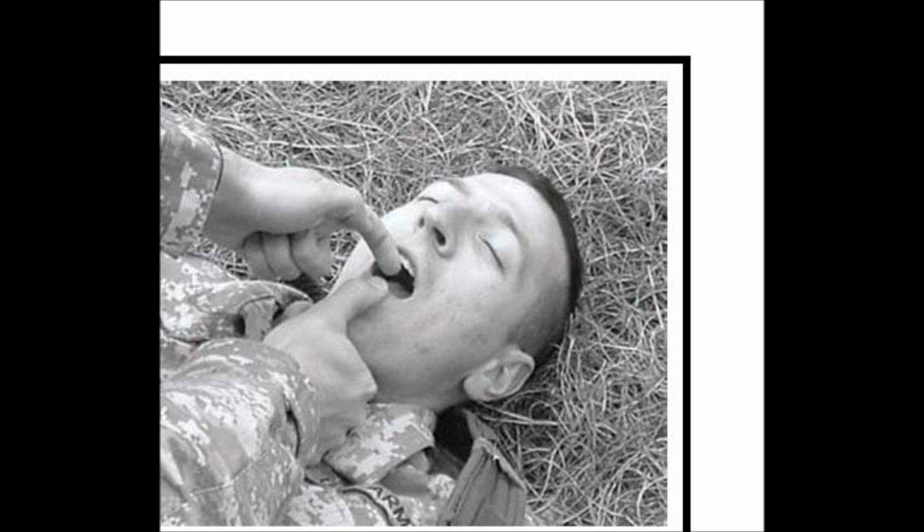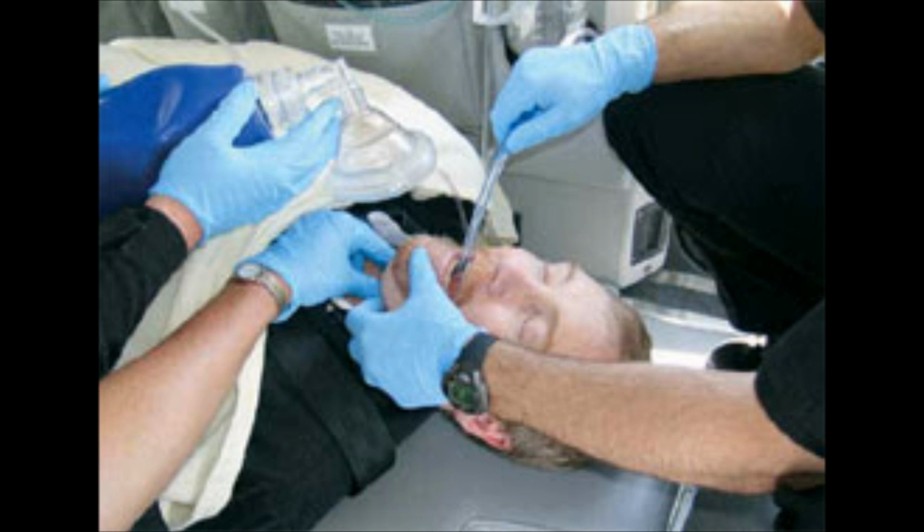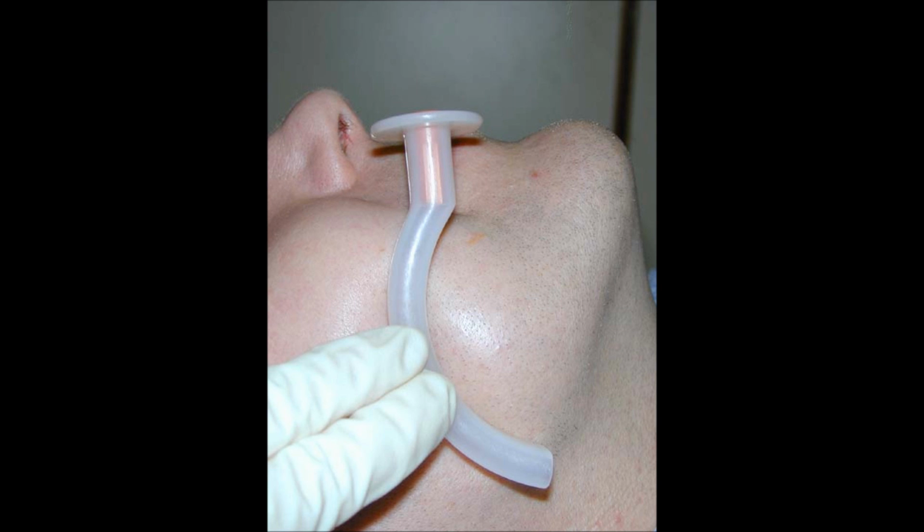So what are the techniques used in inserting an OPA? Number one, you have to clear the mouth and pharynx of secretions, blood, or vomit using a rigid pharyngeal suction tip if possible. After that, you have to select the proper size of OPA. How are you going to do that? You have to place the OPA against the side of the face. When the tip of the OPA is at the corner of the mouth, the flange is at the angle of the mandible. A properly sized and inserted OPA results in proper alignment with the glottic opening.